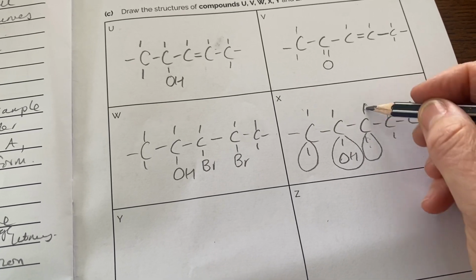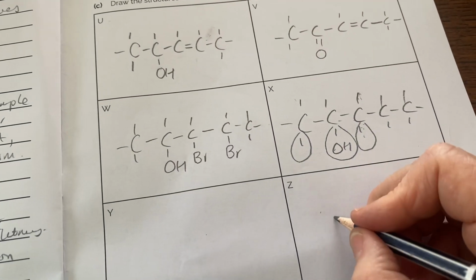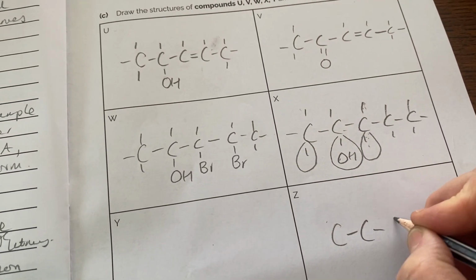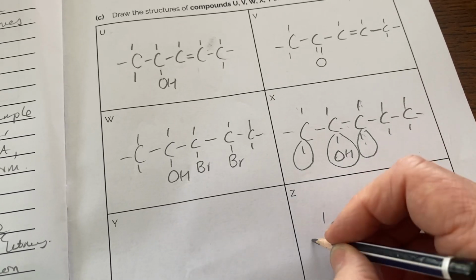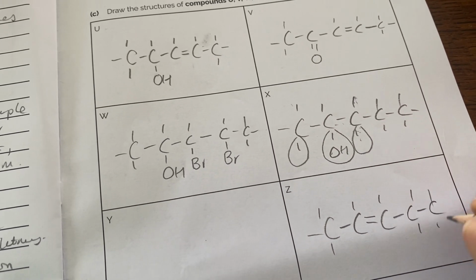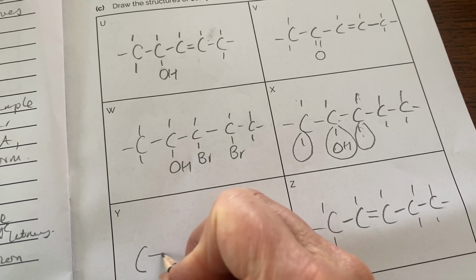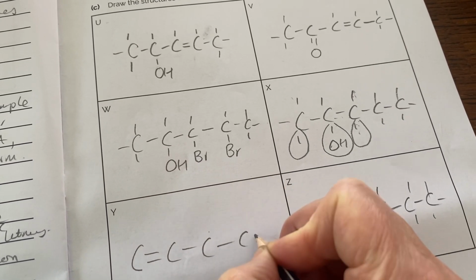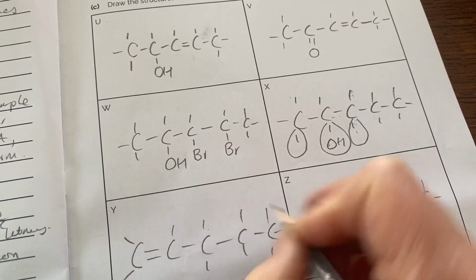This adjacent carbon is poorer. So the major, which goes in Z, is going to have the double bond between carbons 2 and 3. And the minor is going to have the double bond between carbons 1 and 2. Just make sure you check those hydrogens carefully.